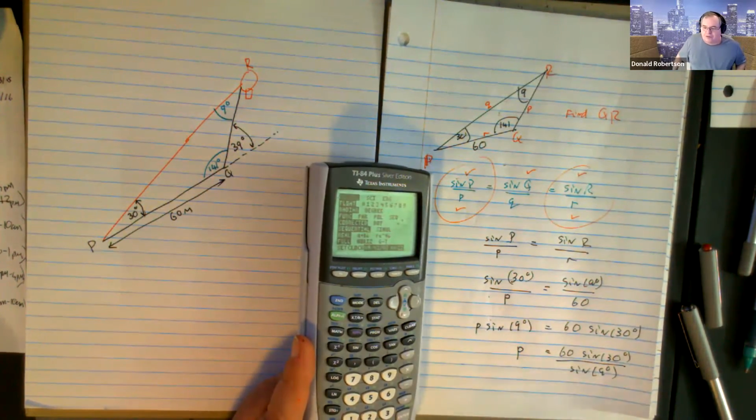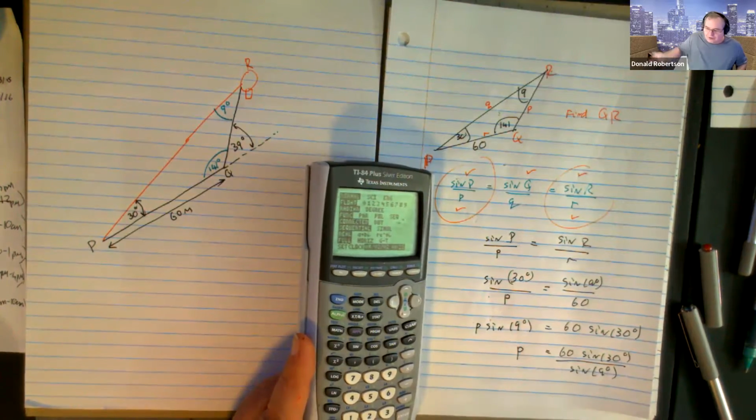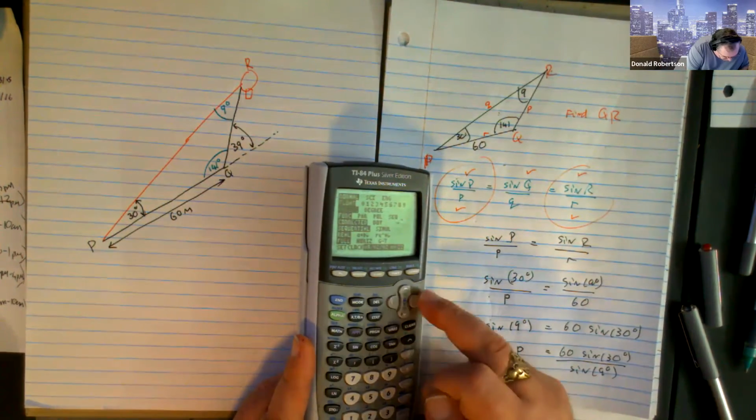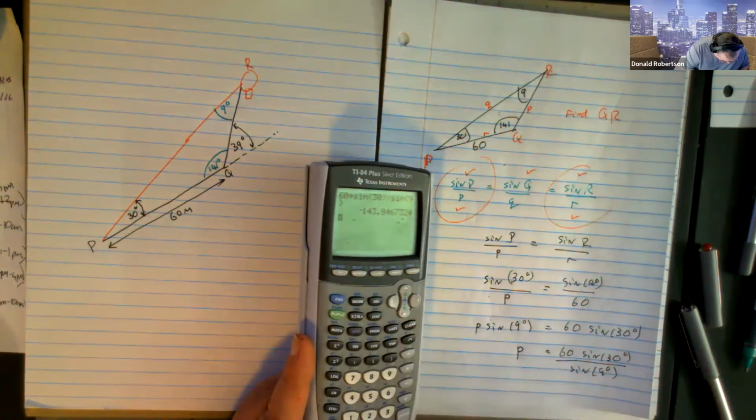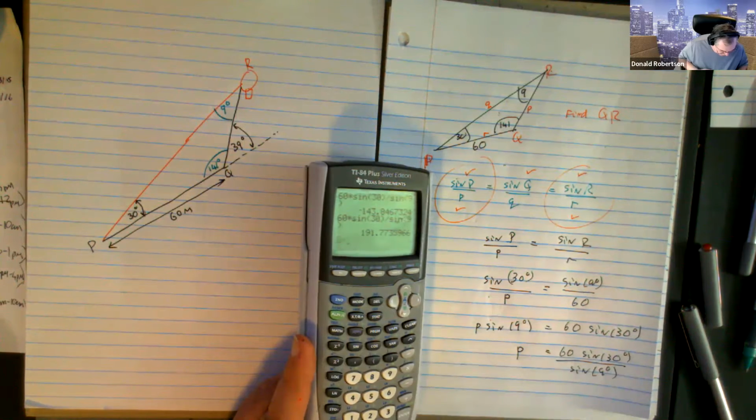I was in radians, not degrees. I mean, it's so easy to do, isn't it? Because whatever the last thing you're doing. Now, if I go back to that question and change it to degrees, I should just be able to bring up the entry again. And there's the answer. And doesn't 191.7 or 0.8 rounded off just make more sense?